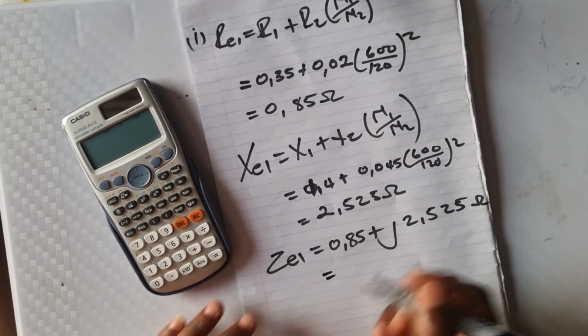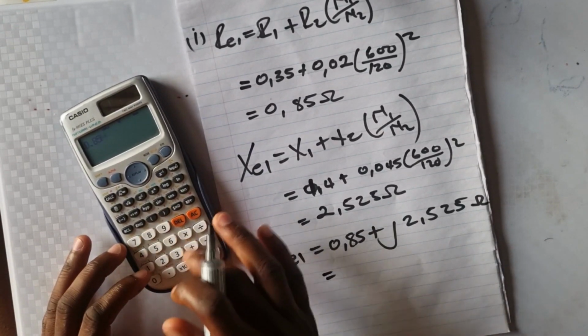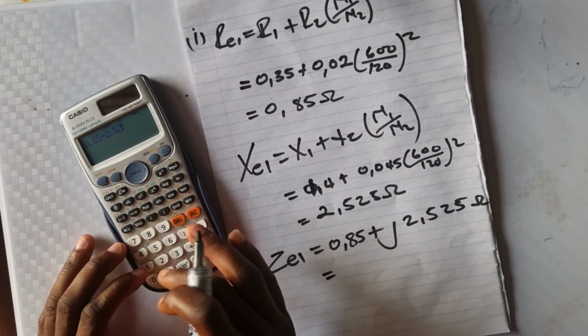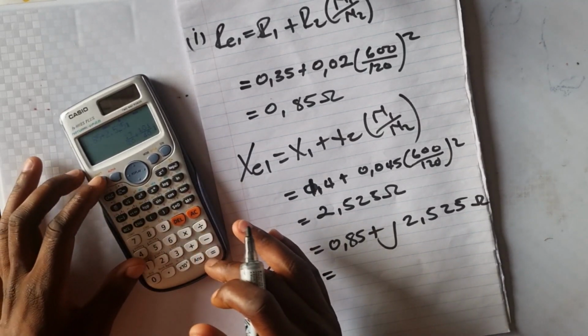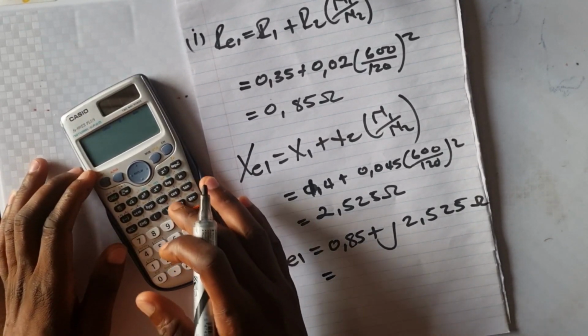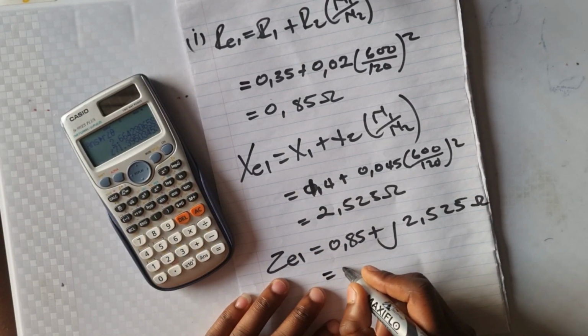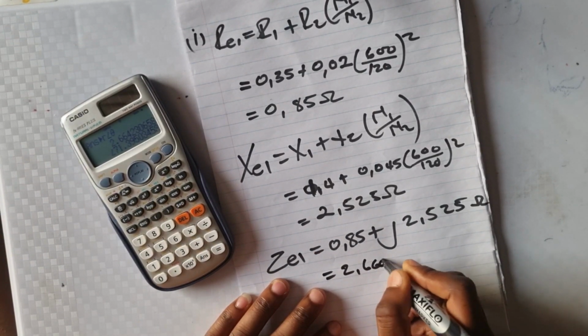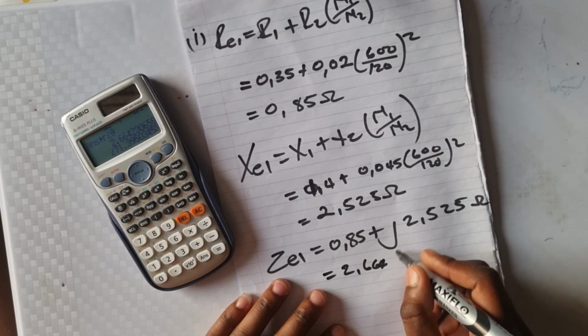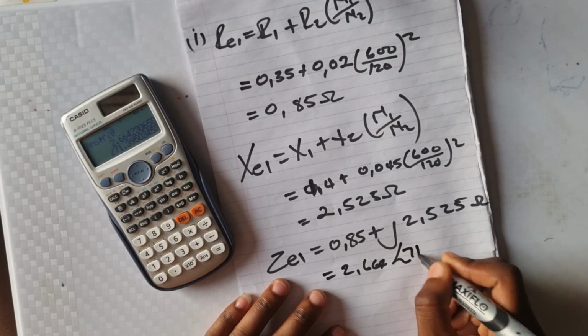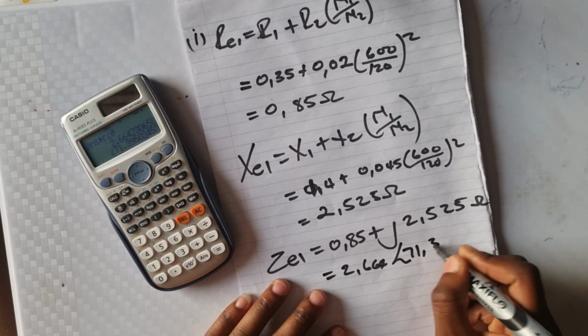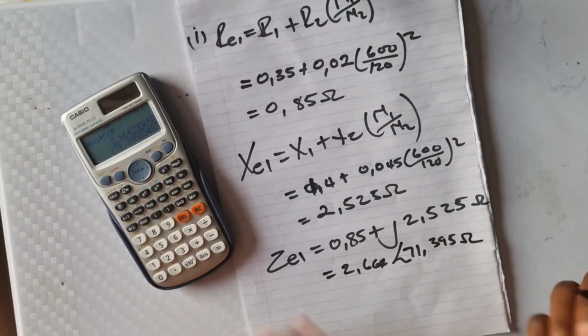And then we can also change this to polar form, which gives us 2.664 at an angle of 71.395 ohms.